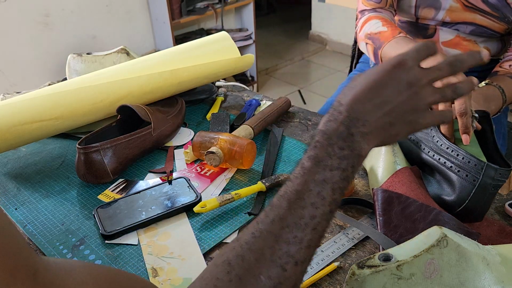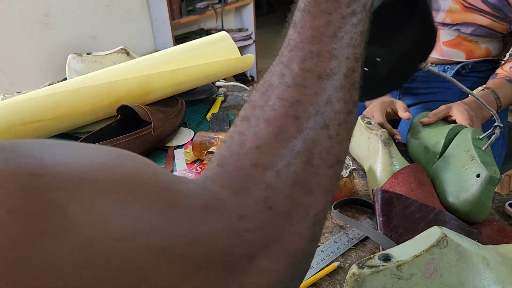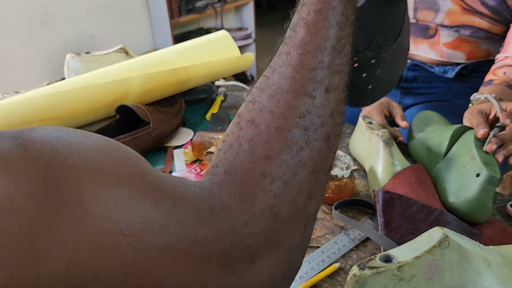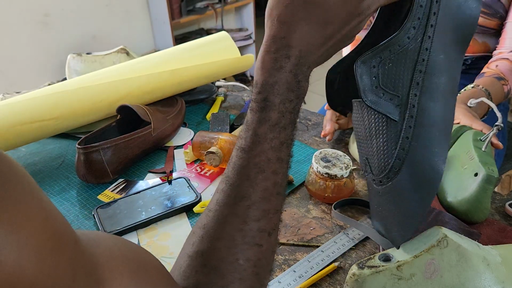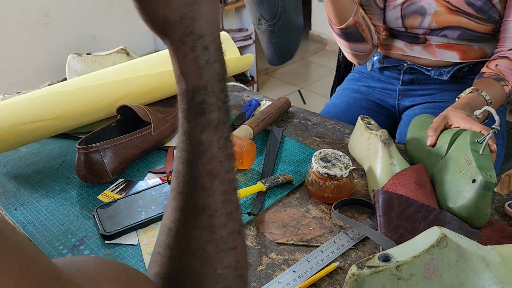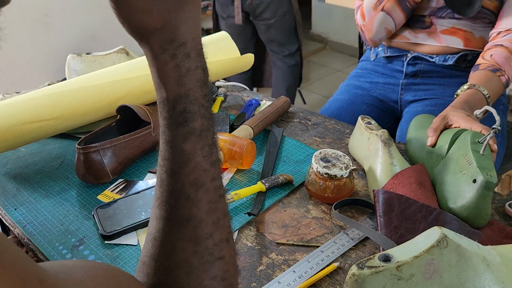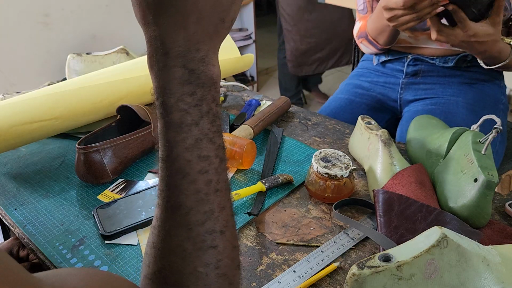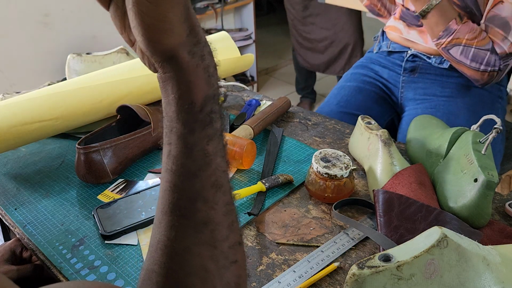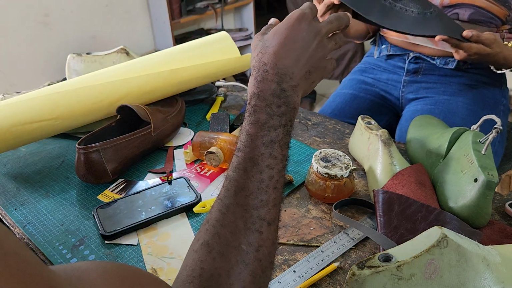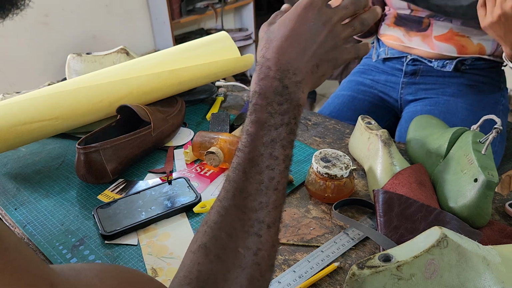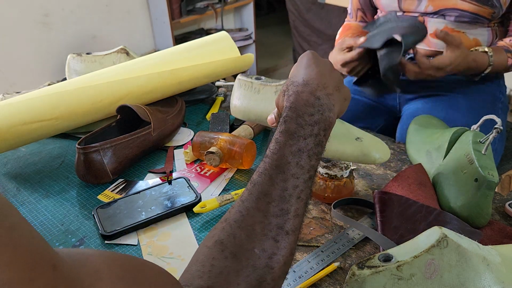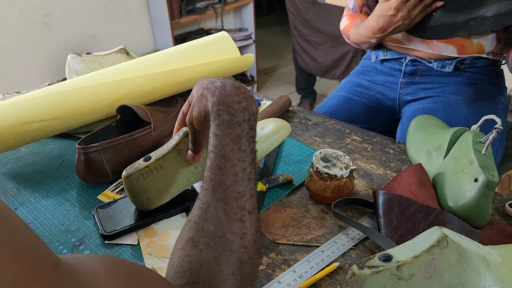In simple terms, lasting is just the process of giving shape to the shapeless upper. Giving shape to the shapeless. Lasting is just the process of giving shape to an upper.